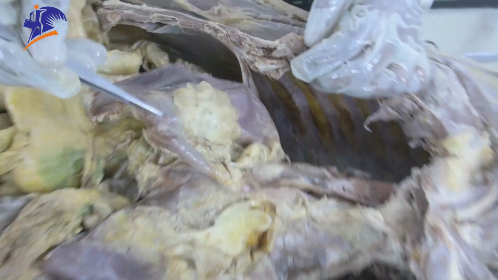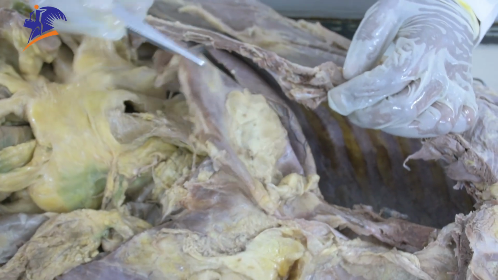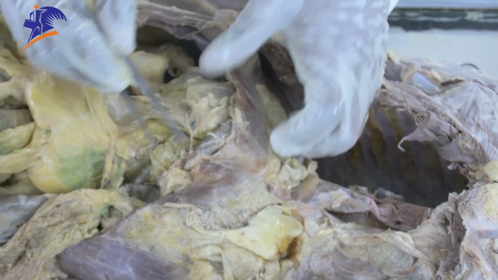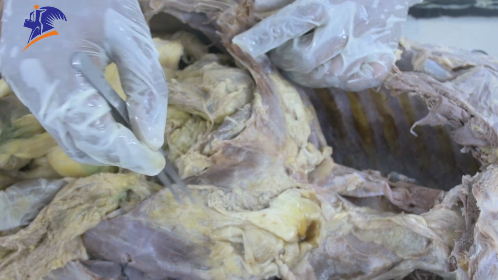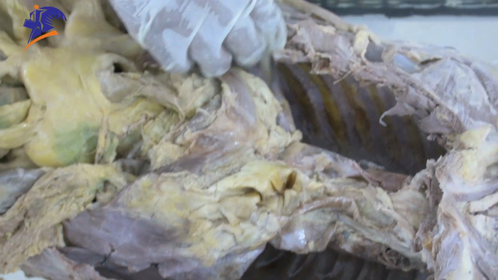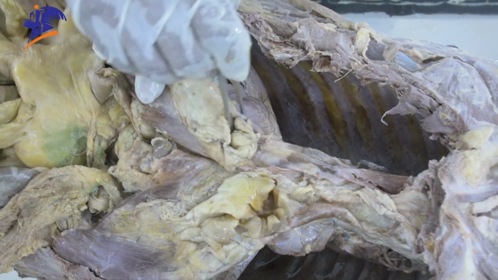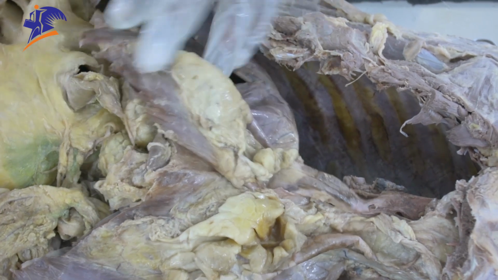This is the diaphragm. The diaphragm is a musculo-tendinous part that separates the abdomen and the thoracic cavity. The diaphragm has two domes, the left dome here and the right dome here. In the center we have what is called the central tendon. Here we find the central tendon.